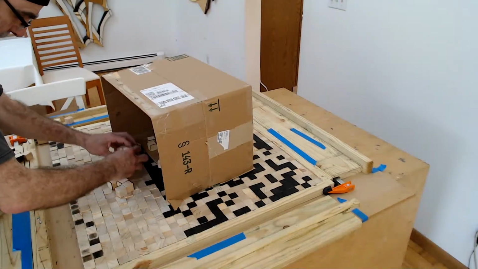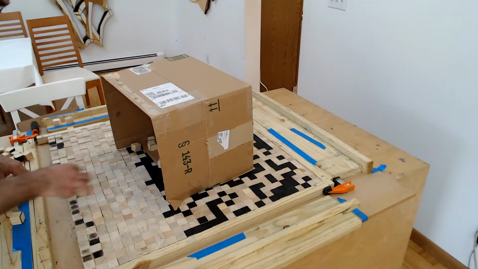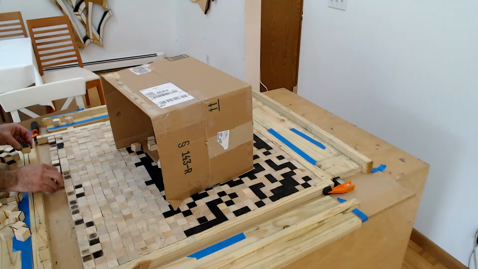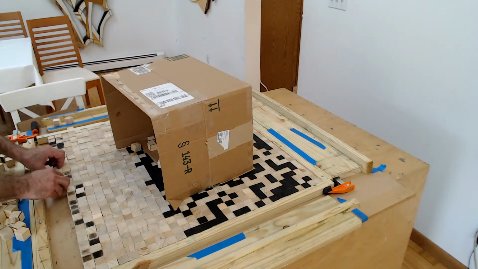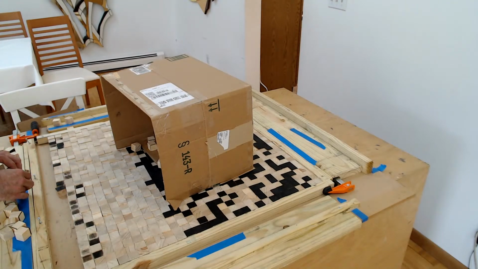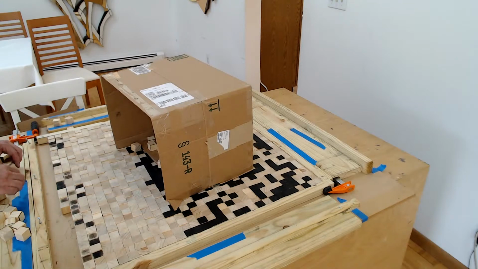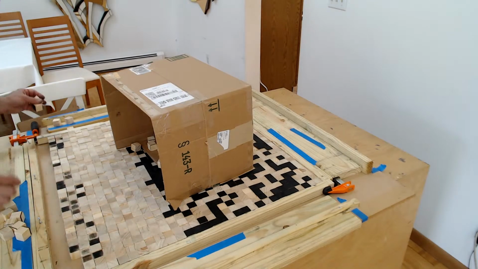Alrighty. White, black, white, white. Two blacks, a white, and a black. I'm getting so mixed up with the words. White, black, white, black. Okay. White, black, white, white. Okay. Four whites. That's the row. That is the row.